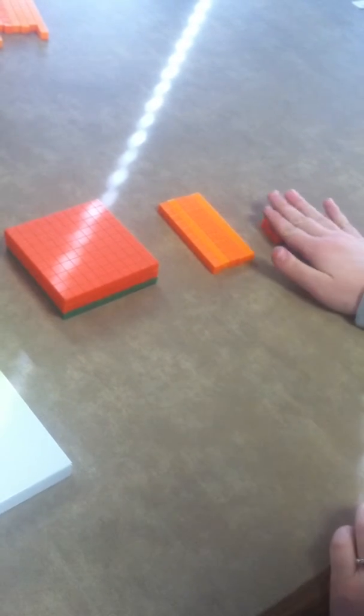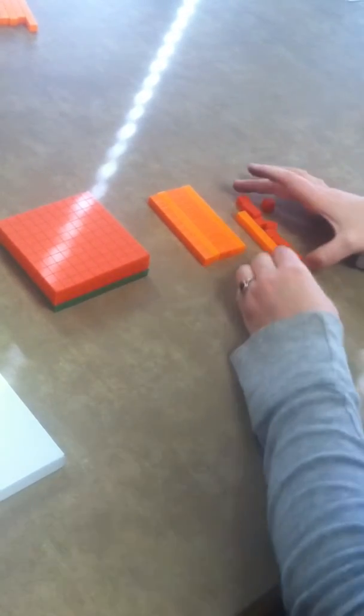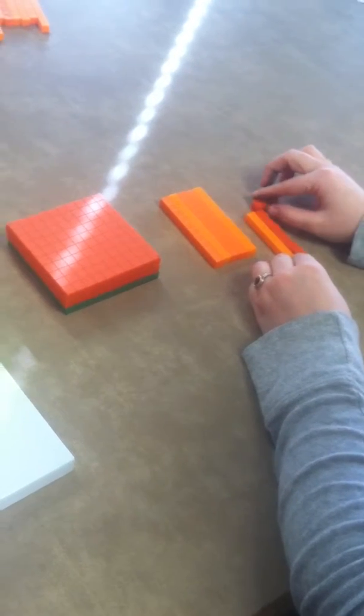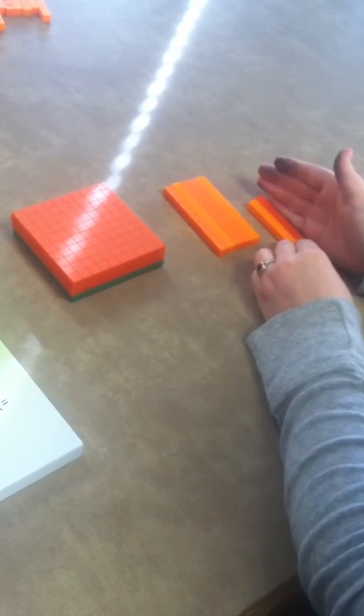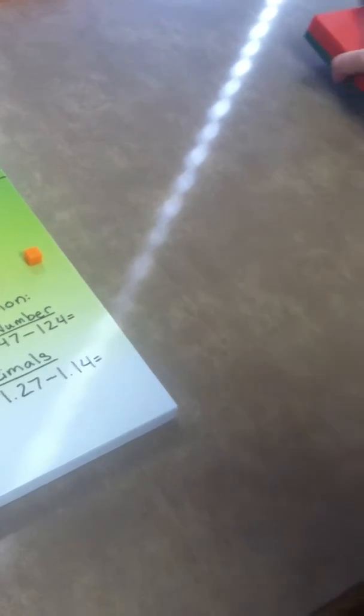But again, because we have 11 here, we're going to regroup these into a long. Okay, we're going to trade these out, and that leaves us with 3.61. So that's our decimal. We've got 3.61. Okay, so that's addition with whole numbers and decimals using base 10 blocks.